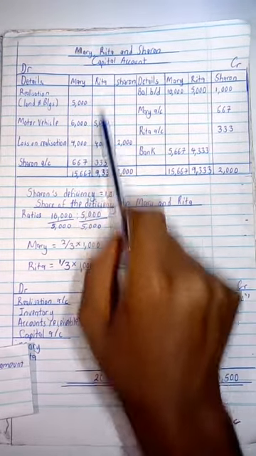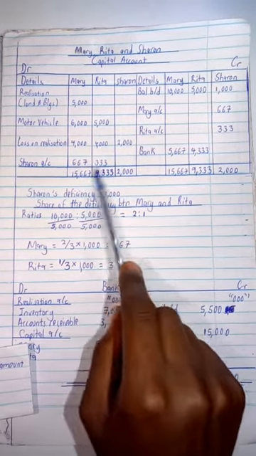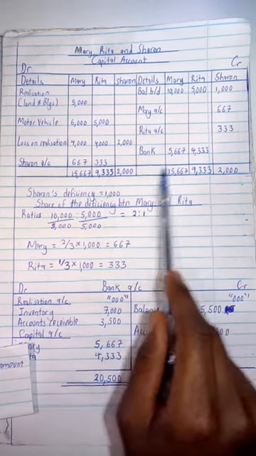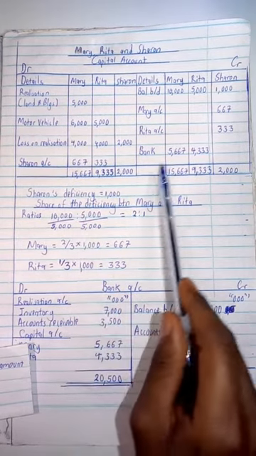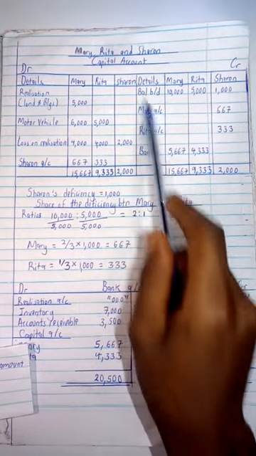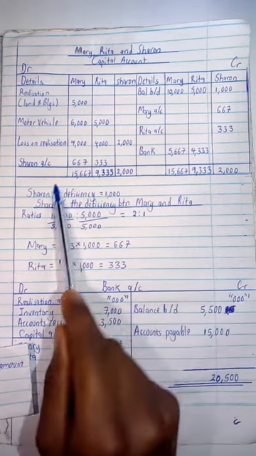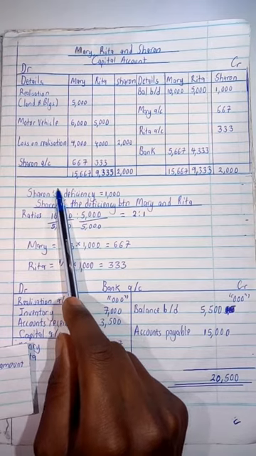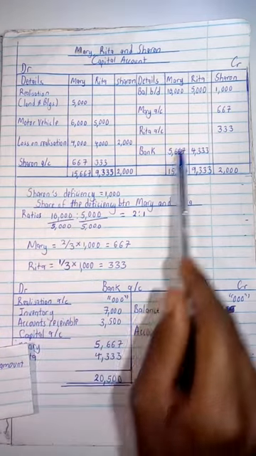When I add this and this, I realize that this side is going to be bigger. So once this side is bigger, meaning that these two solvent partners are going to be having a normal debit balance brought down. So if I told them to create another capital account of Mary and Rita, the amount that I will get here will be on the debit side once I'm beginning my capital account, meaning that I'll be having a balance brought down of the two amounts.